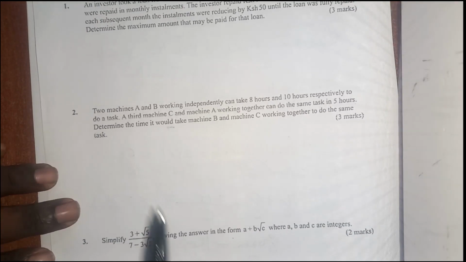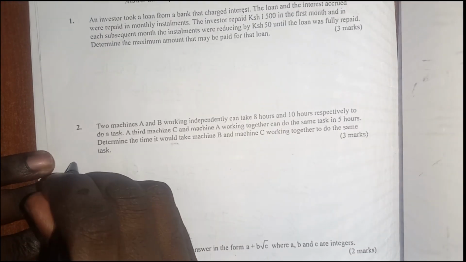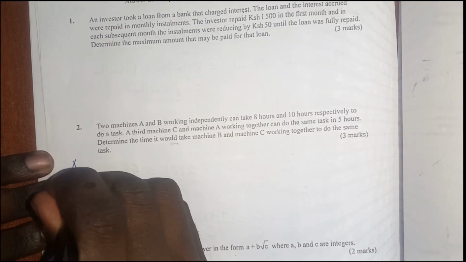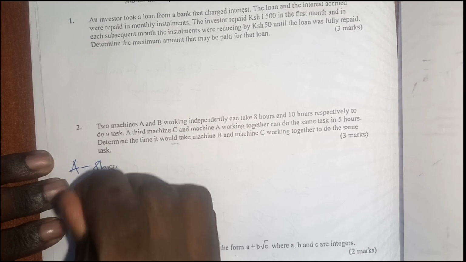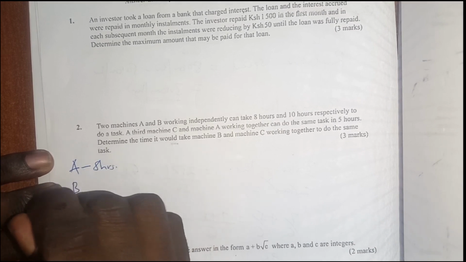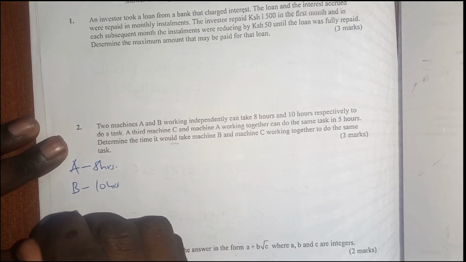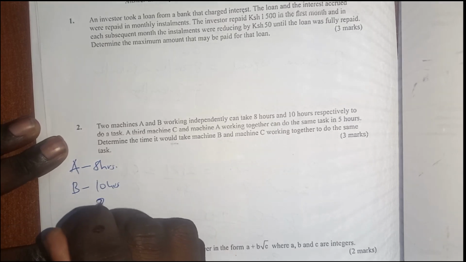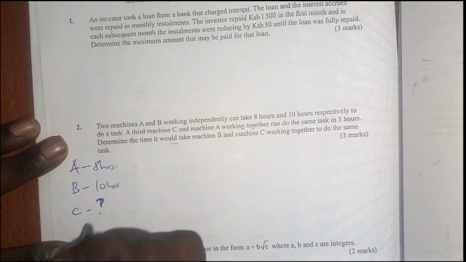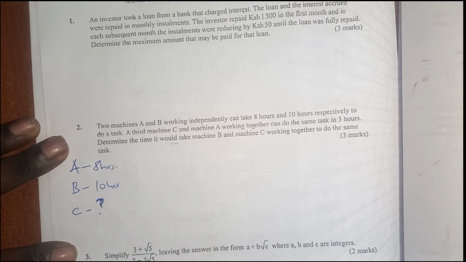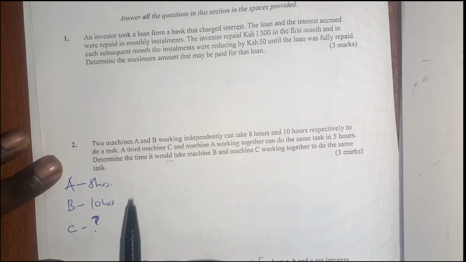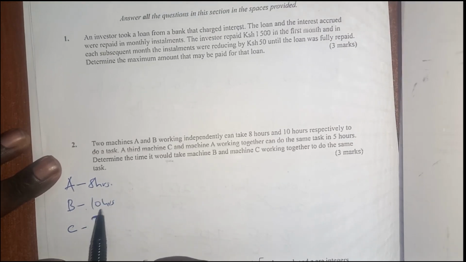So being told machine A can do a task in 8 hours, machine B can do the same task in 10 hours. So we want machine C to get to know how long it can do the task, right? So here we go. We're being told machine A 8 hours, B 10 hours.